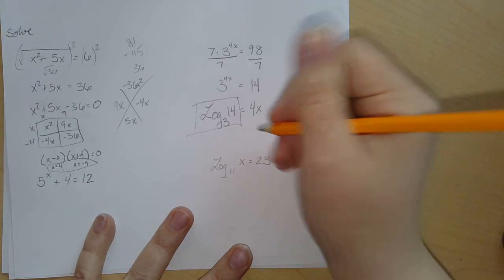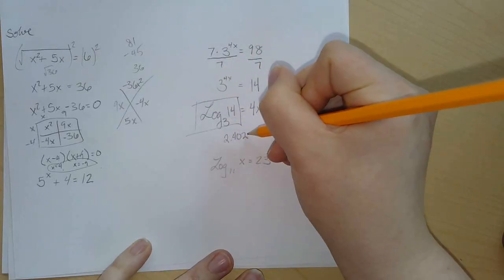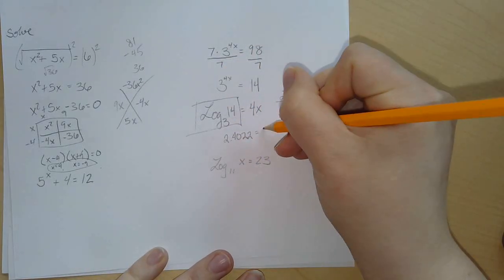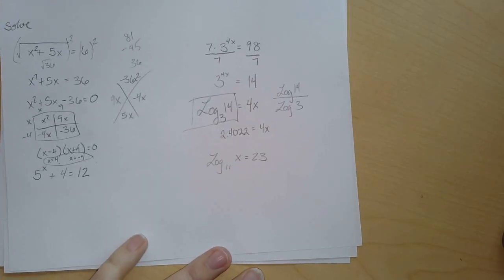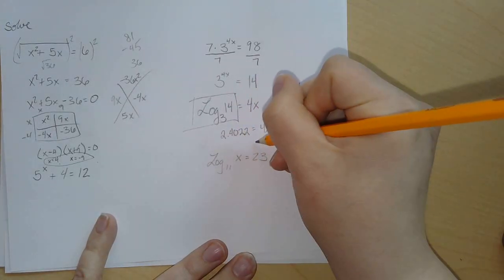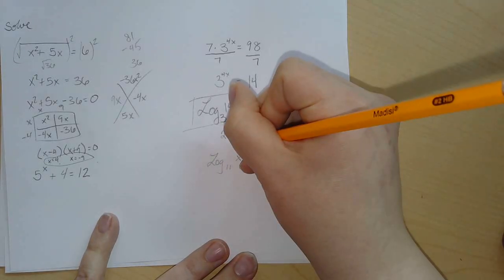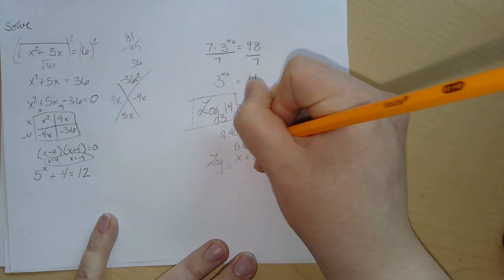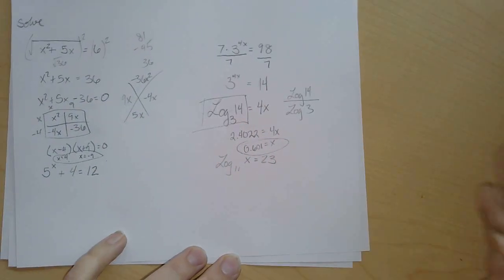And I get 2.402. I would recommend keeping at least 3 decimal places, maybe even 4, just to make 100% sure you're going to be accurate. And then from here I can finish solving for x. So I'm just going to divide by 4 on both sides to get my x alone, which if I do that, I get, let's see, answer divided by 4, 0.601. Again, very normal for us to get non-integer answers for these.